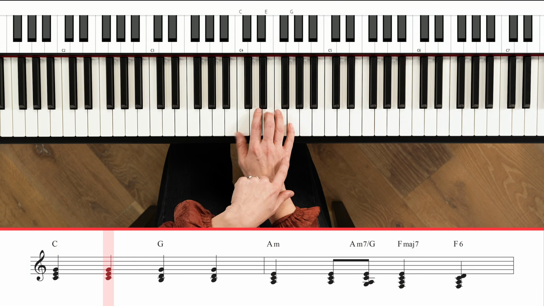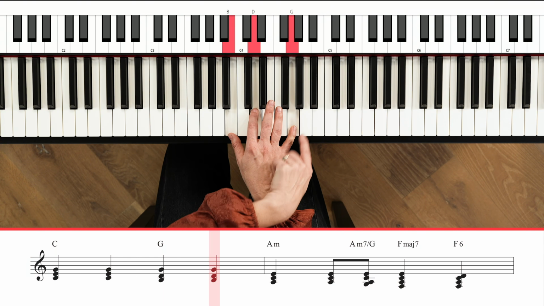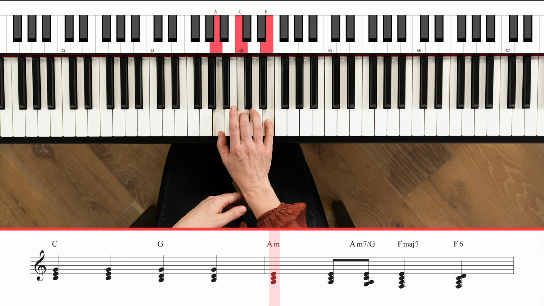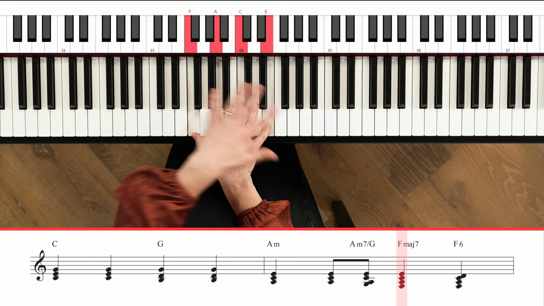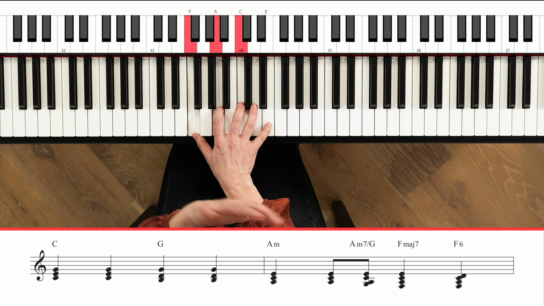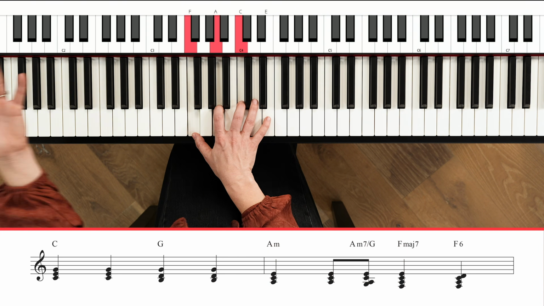So what we're hearing is this. We've got C, and then he uses an inverted G chord. So you hear that G repeated, it becomes the melody. And then we move to A minor, and even though there's a passing chord as we move into this F major 7, this E is repeated on top, creating more of that melody.